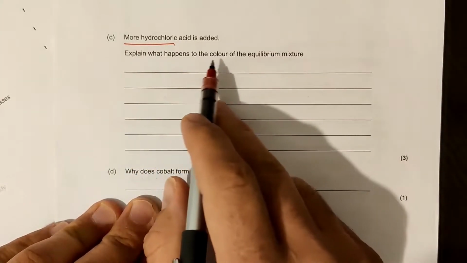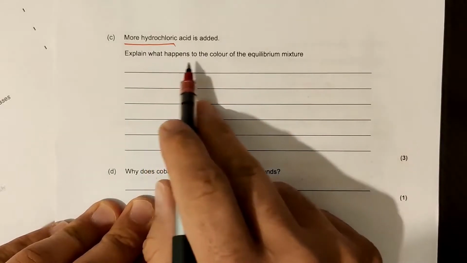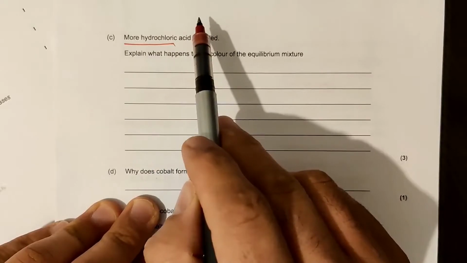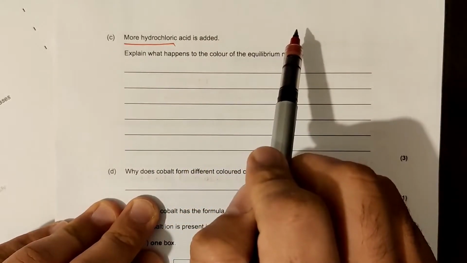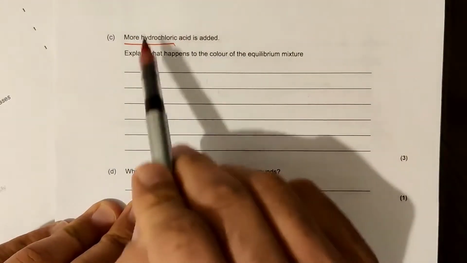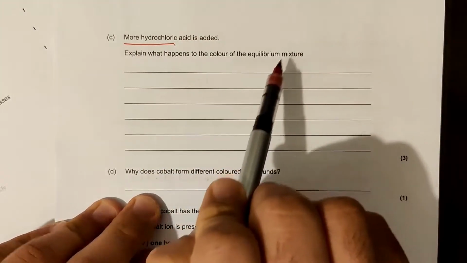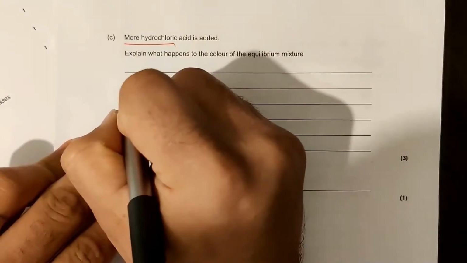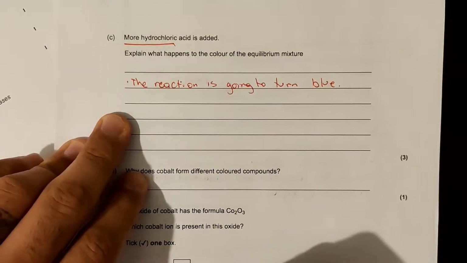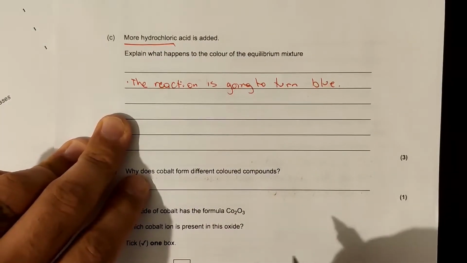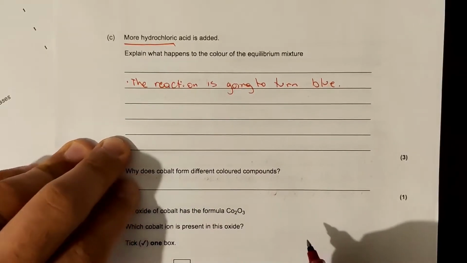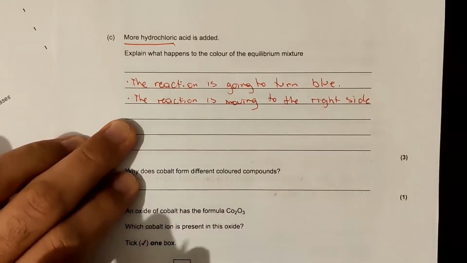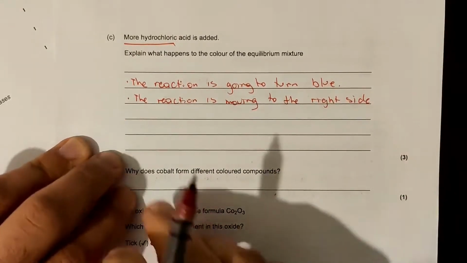So let's see. If you add more hydrochloric acid, what happens to the color of the mixture? So if you got pink on one side with the hydrochloric acid and on the other side you have blue, that means that the more reactants you add, the more products you're going to get. So you would say that the reaction is going to become blue, okay? And that's only 1 mark because the reaction is moving to the right side, because more reactants are being added, where the products are.